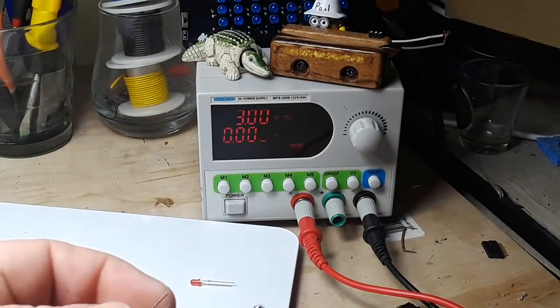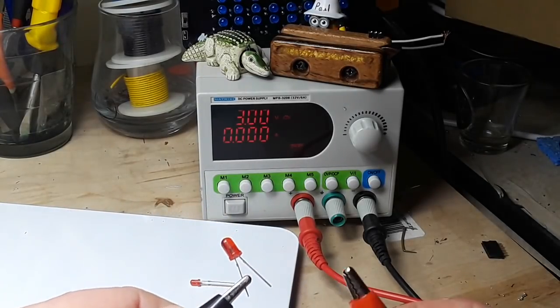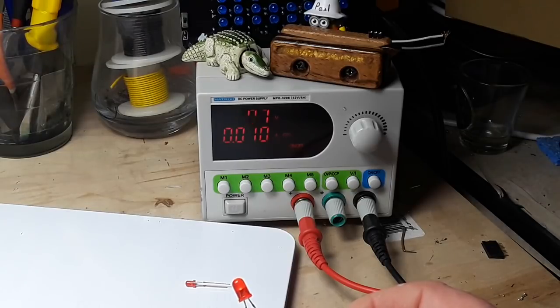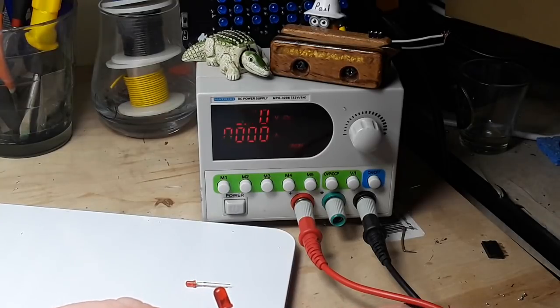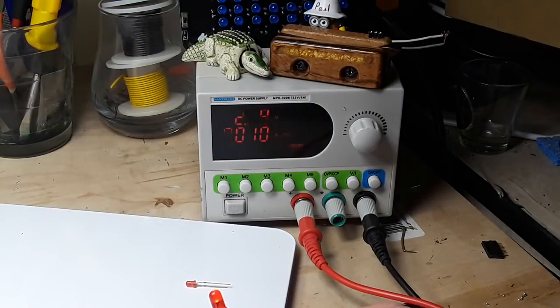Let's do a 5 millimeter LED. Now, what's your prediction? Is the voltage drop going to be the same? Or is it going to be more? Or is it going to be less? Here we go. 2.01. We're talking 10 millivolts there. And just so you can see, yeah, that is on. 10 millivolts is pretty negligible in this case.